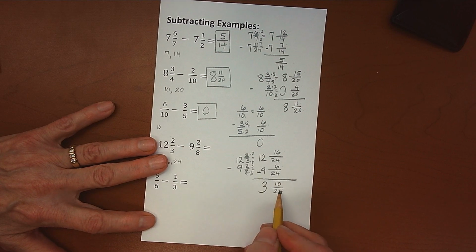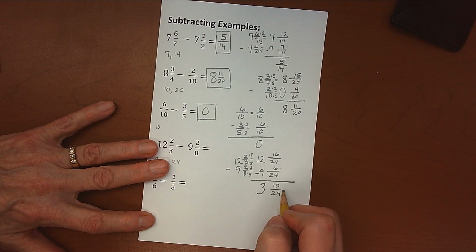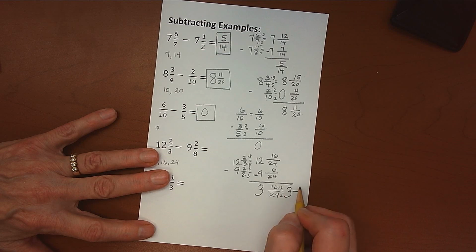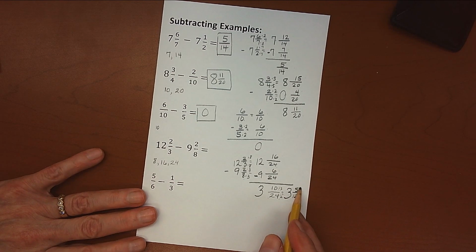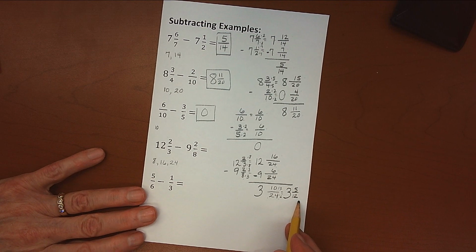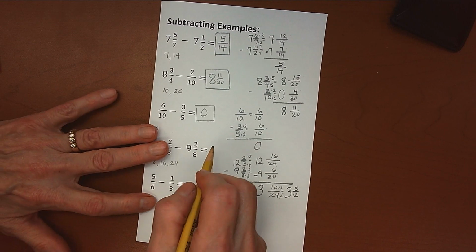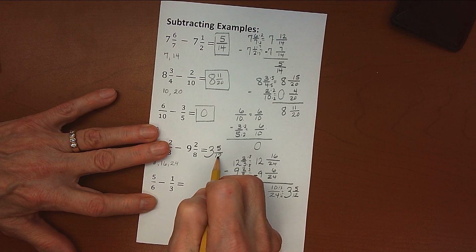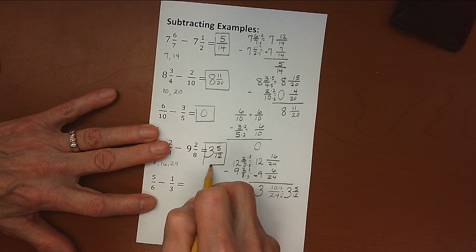So this is not in lowest terms. That means we're going to have to reduce, but don't forget that whole number 3. We're going to divide both of these by 2. 10 divided by 2 is 5. 24 divided by 2 is 12. And 5 and 12 don't share any common factors except 1, so that's in lowest terms. So our answer here is 3 and 5/12.